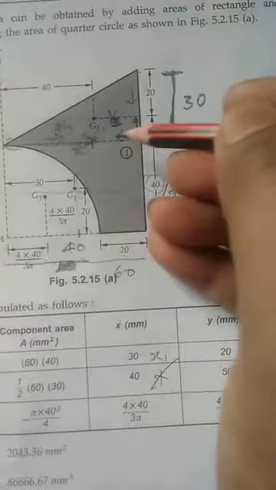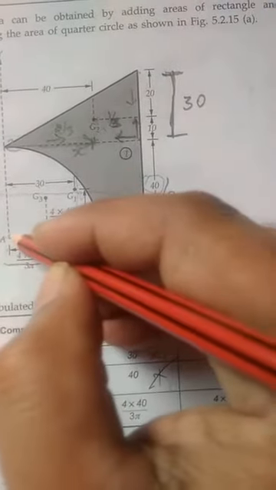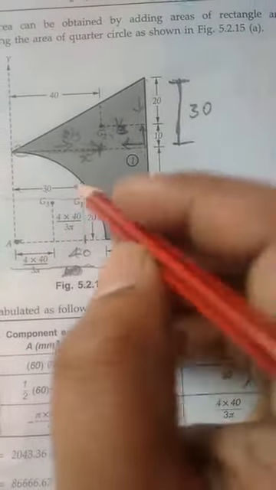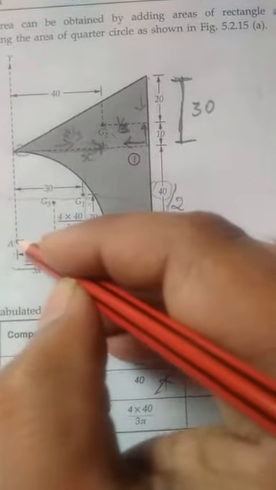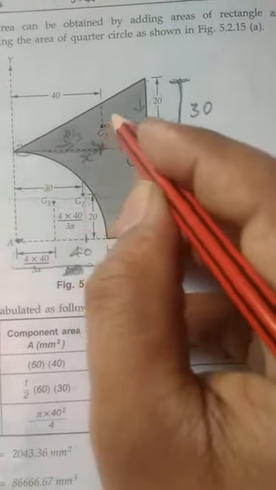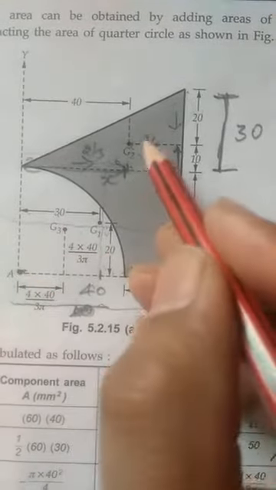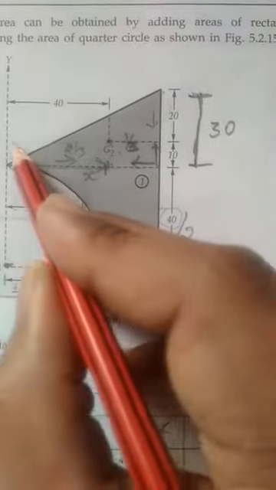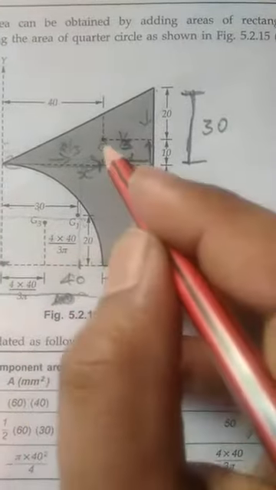In this direction you need not determine, because the origin is whatever the center is, you should get it from this point. For each individual section you take, the distance from the origin to the respective centroid of the individual area, you first have to determine. So from here to here it is the X distance and from here to here it is the Y distance.